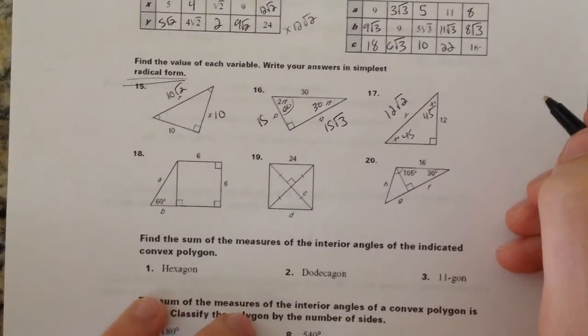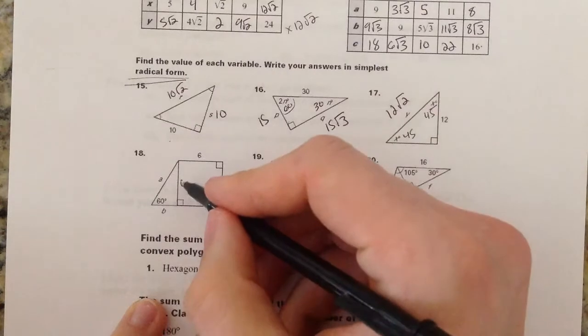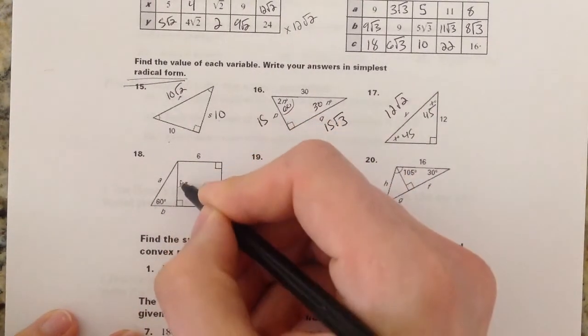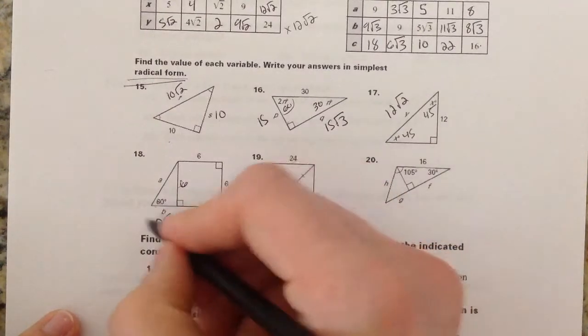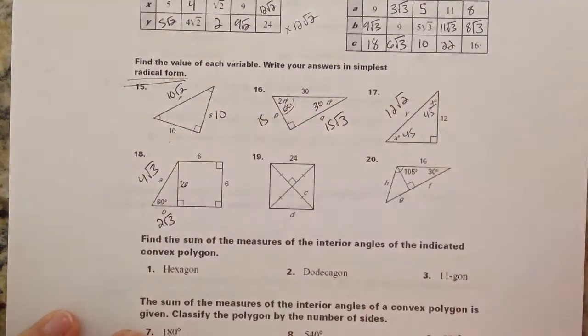Moving right along, 6, 6, this is a square, so you'll also have a 6 over here. That's on my square root of 3 side. What did I multiply the square root of 3 by to get 6? Well, how about 2 square roots of 3? That's what I needed to multiply it by. So on my b, I need double that, 4 square roots of 3.